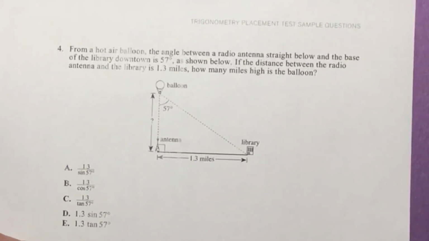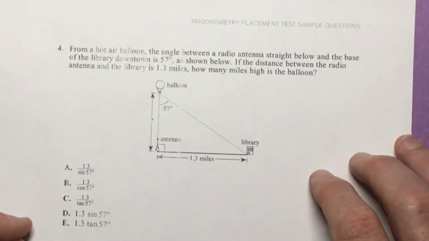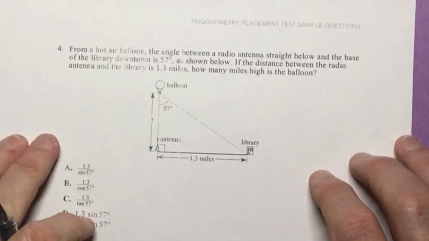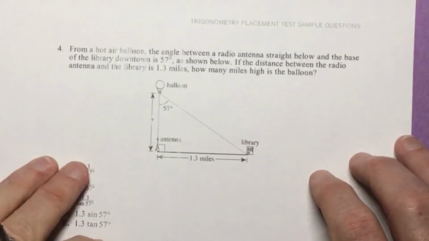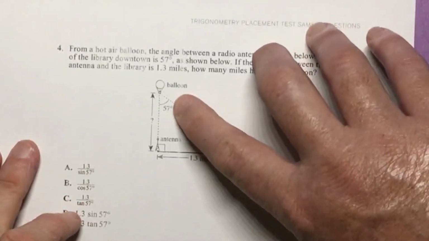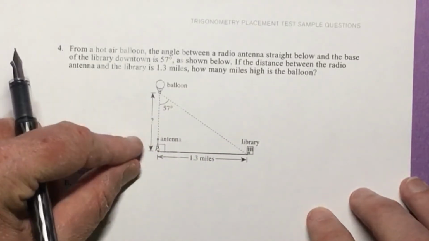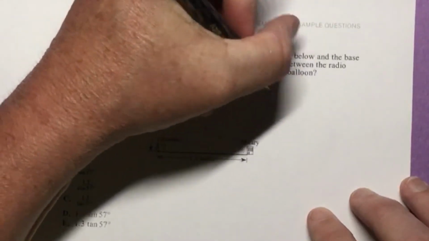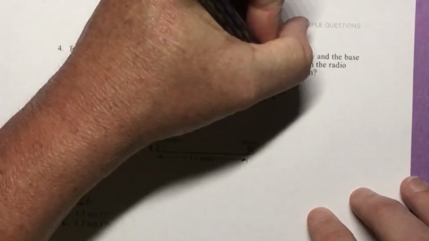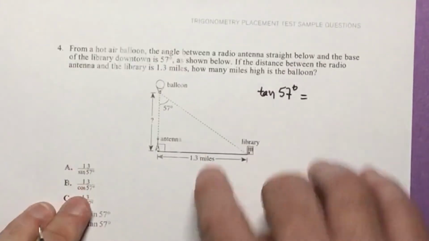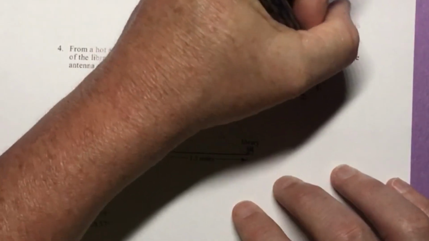From a hot air balloon, the angle between a radio antenna straight below and the base of the library downtown is 57 degrees, as shown below. If the distance between the radio antenna and the library is 1.3 miles, how many miles high is the balloon? Okay, so we have this angle here, and we know the distance opposite that angle. We're trying to find the distance adjacent to that angle. That looks like tangent to me. So the tangent of 57 degrees is equal to the opposite, which is 1.3, over the adjacent, which is our question mark.